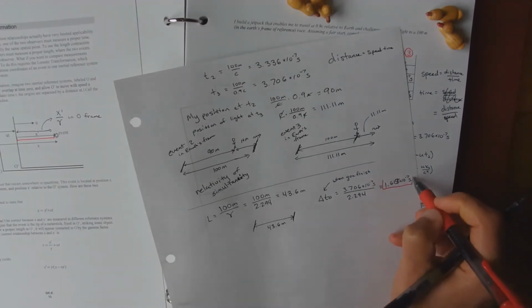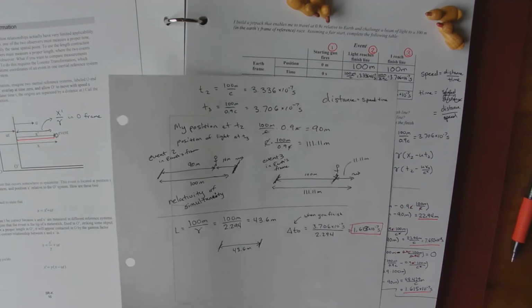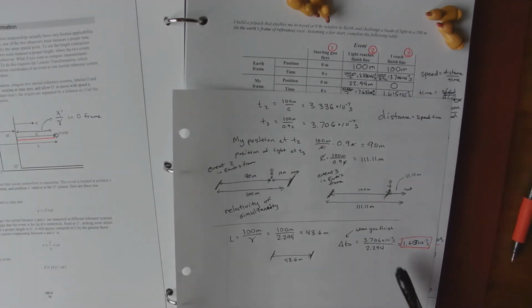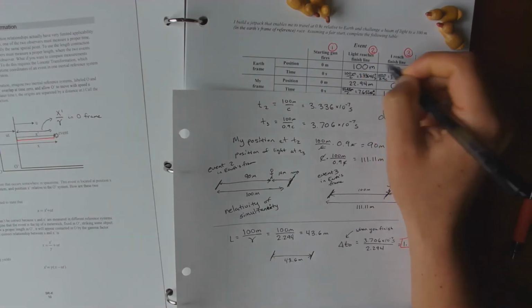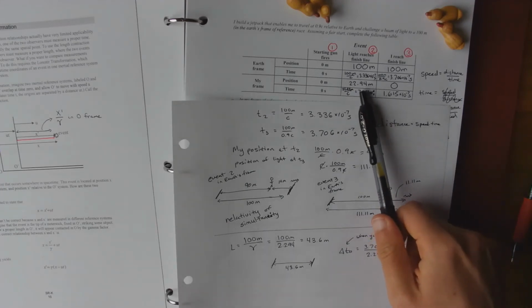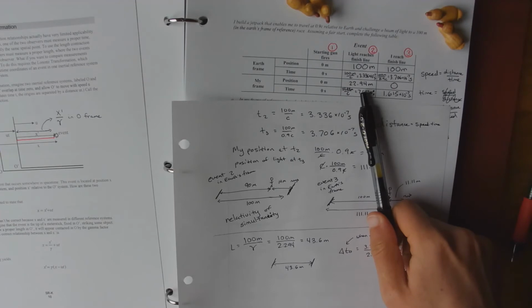So this was something to put into our table. This I should know is 0 because, in order to say that this was the proper time, we said both events happen at the same place in my reference frame. So when I reach the finish line, my position in my reference frame is 0. So we got all of this just using length contraction and time dilation, but we had to think very, very hard. So that leaves us with when the light reaches the finish line in my frame.